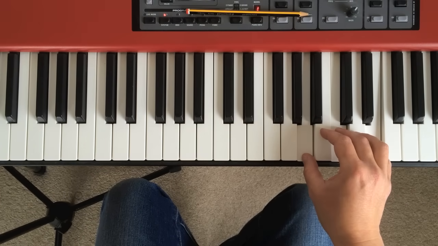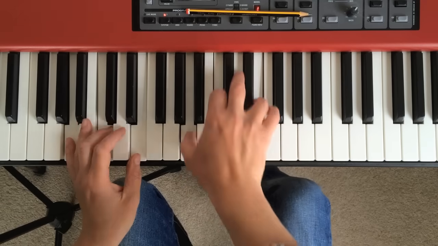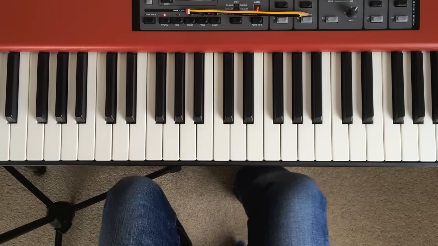But they sound pretty dull like that. We want to turn them into something a bit more interesting, a bit more useful, a bit more musical. How do we do that?